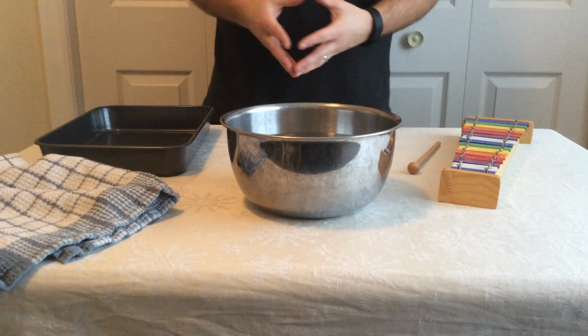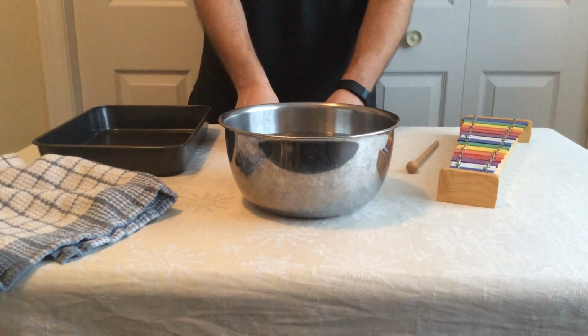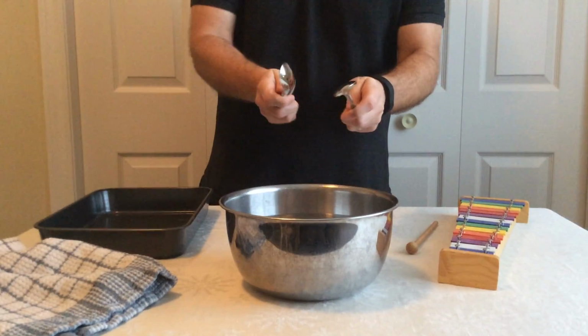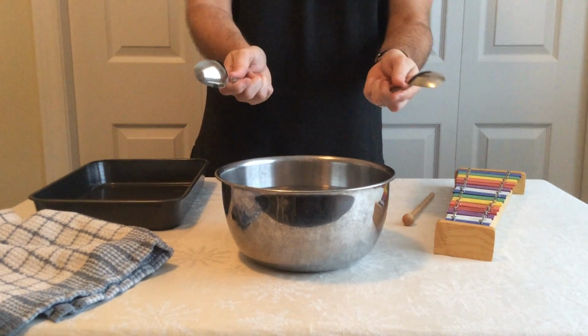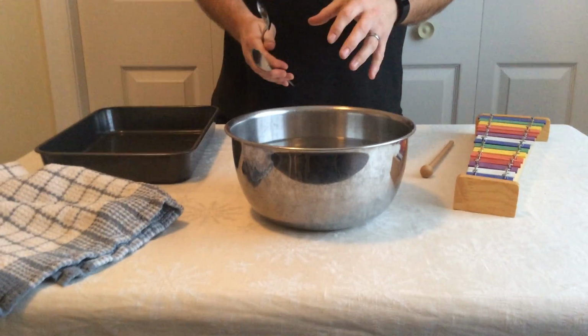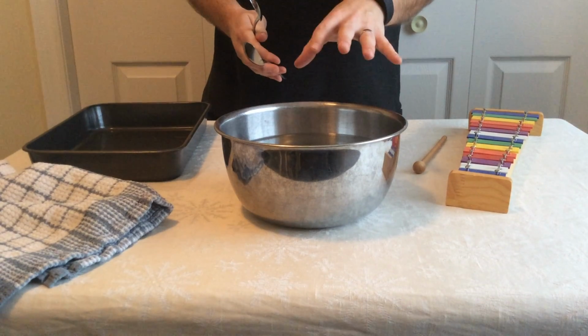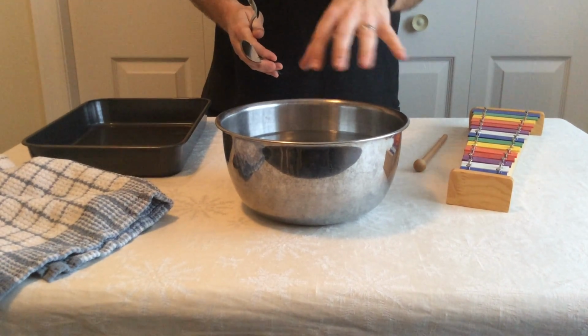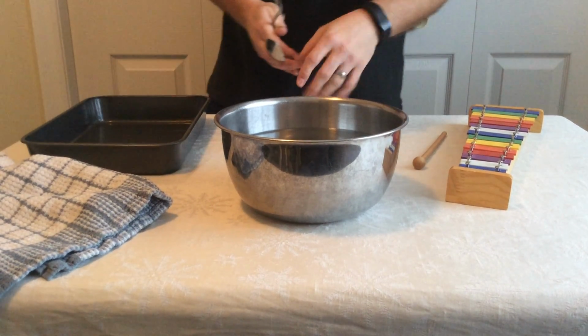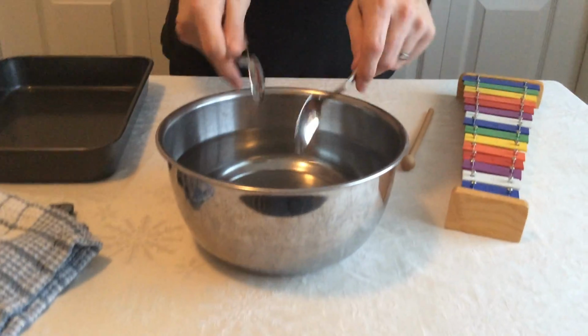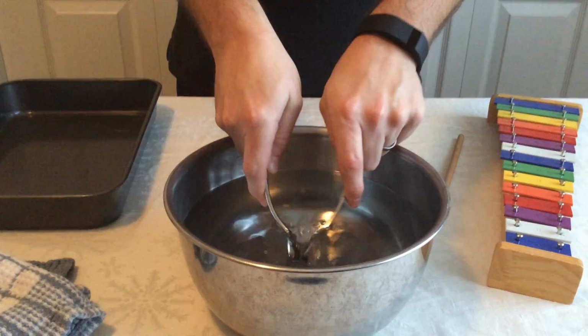So one of the first things you can look at is how does sound move. Take for example, I've got 2 metal spoons here. If I were to whack them, you can hear the sound on that. Now we're going to show how it can be reflected and absorbed and how it moves into this bowl of water right here. And when I smack the 2 spoons in the water, you'll hear a different sound.